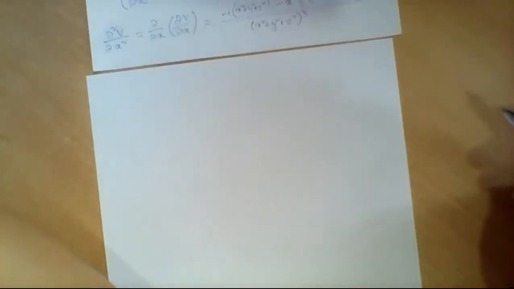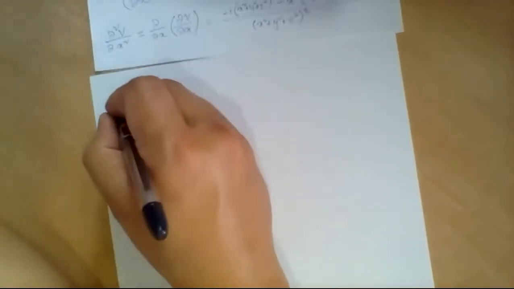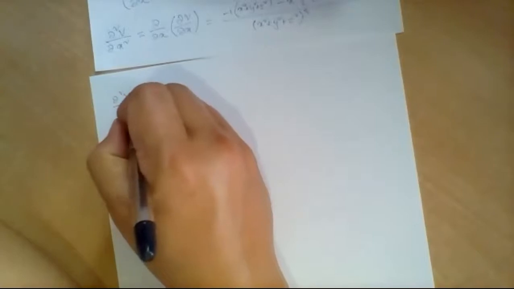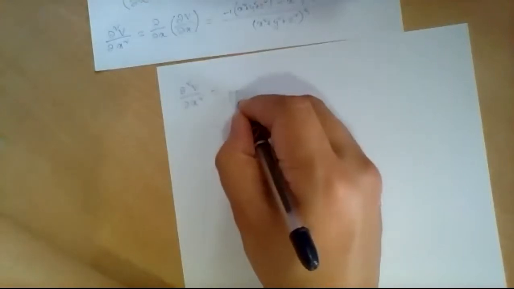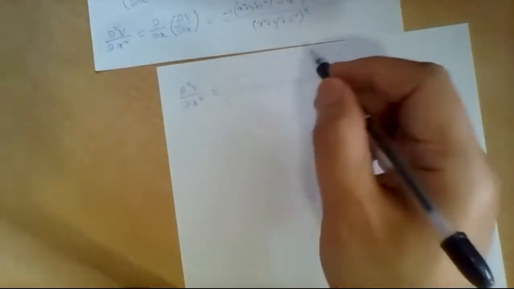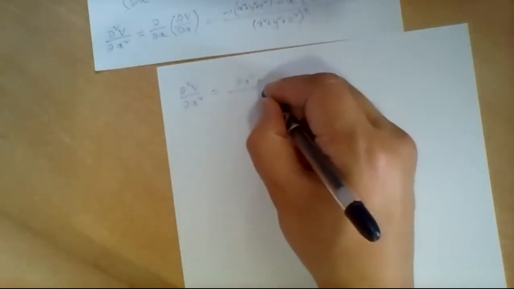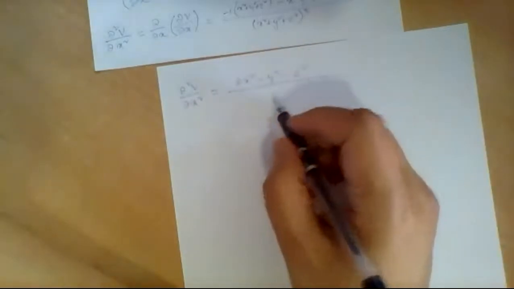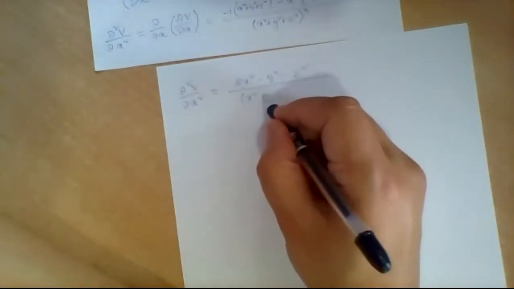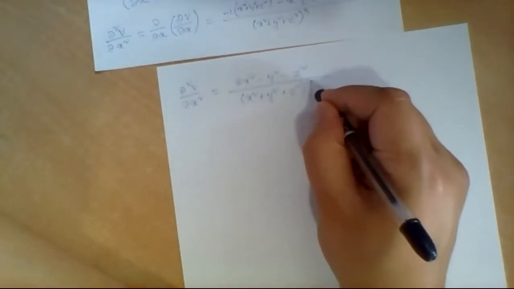If we simplify, we will get the final answer. The final answer is del 2v by del x square equal to twice x square minus y square minus z square divided by x square plus y square plus z square to the power 5 by 2.